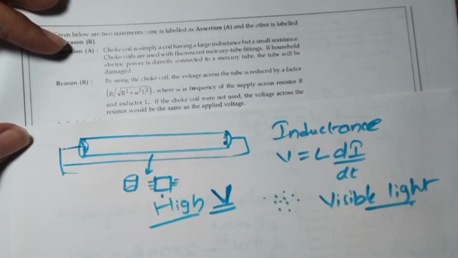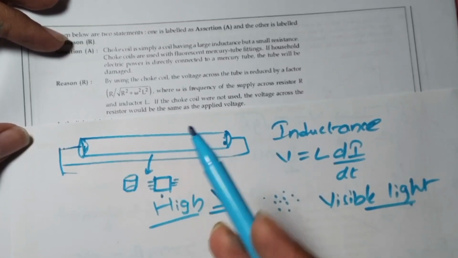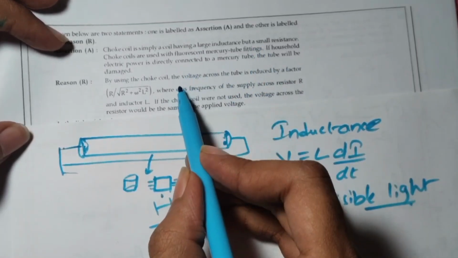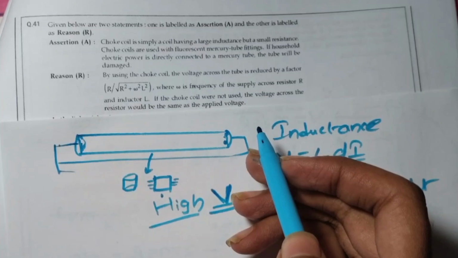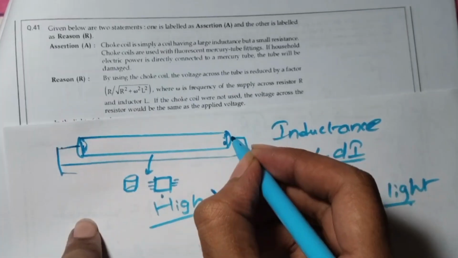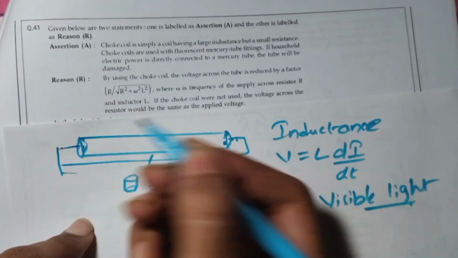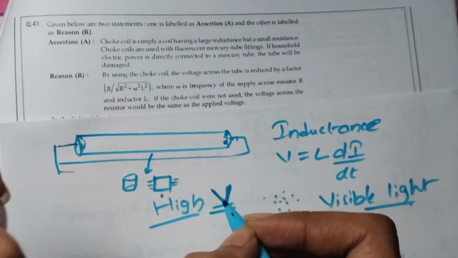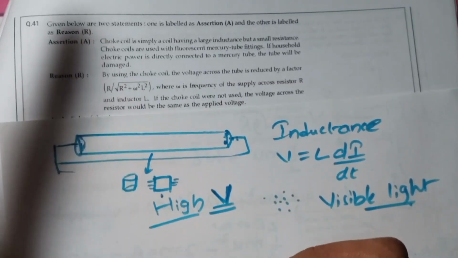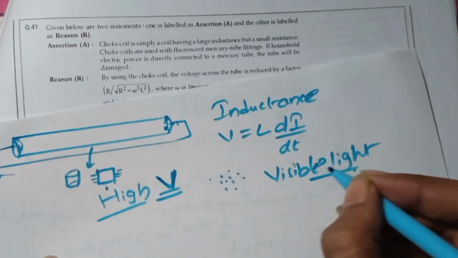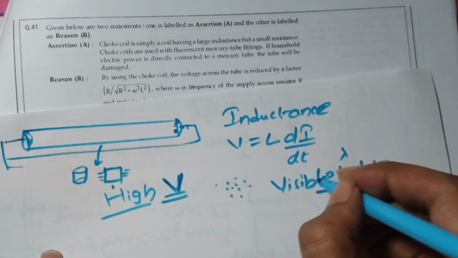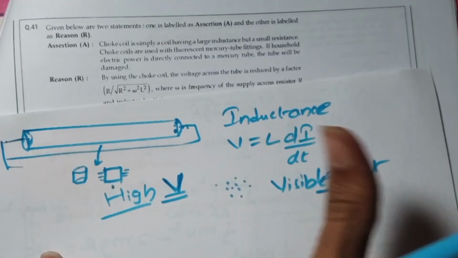So what the inductor or choke coil is doing in this process is, it is supplying high voltage to these terminals so that mercury atoms will vaporize and they emit light in a wavelength lambda having visible light range.